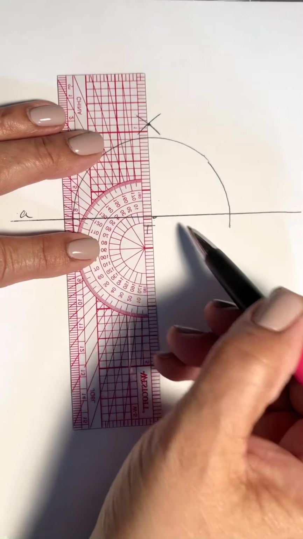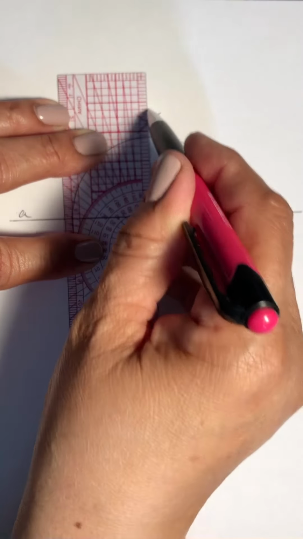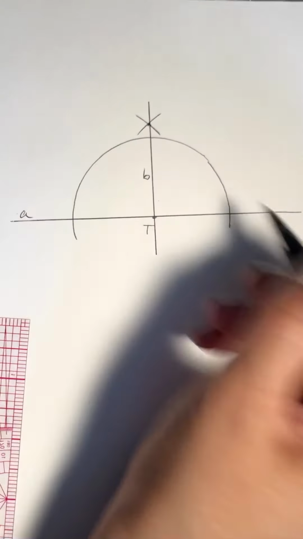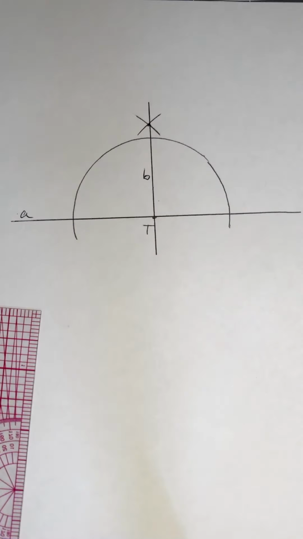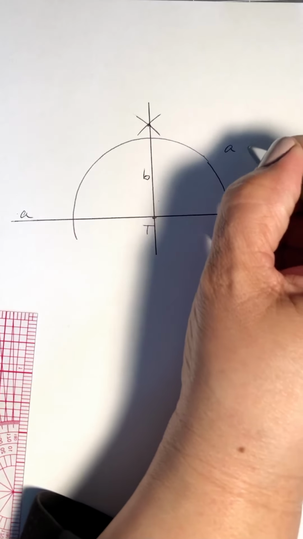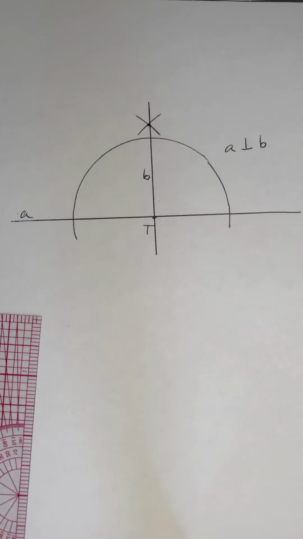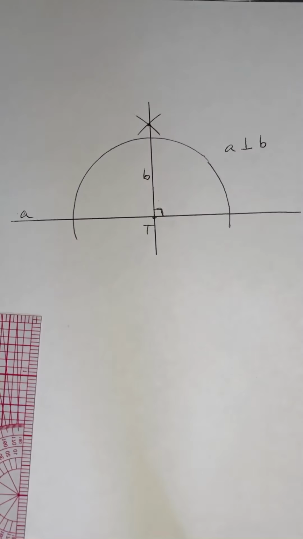All right, so we'll draw a straight line straight through this point and this point, and I will call this line B. And we can safely say that A is perpendicular to B. This is a right angle here, and that's how that one's done.